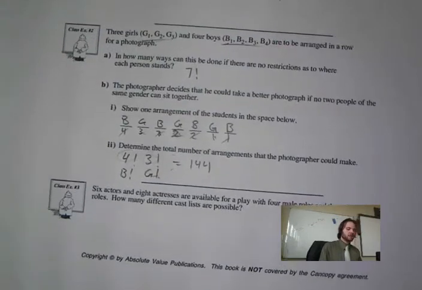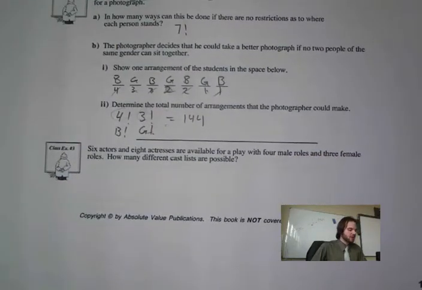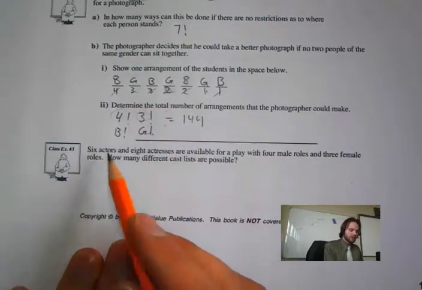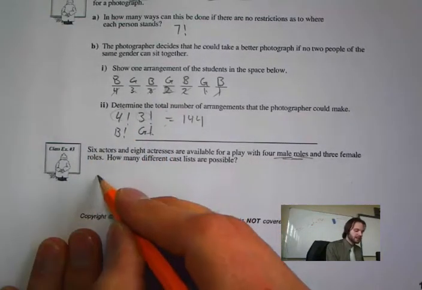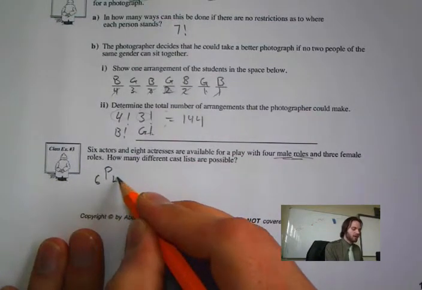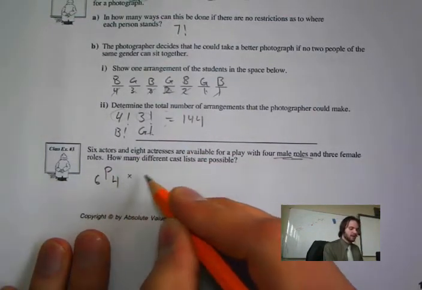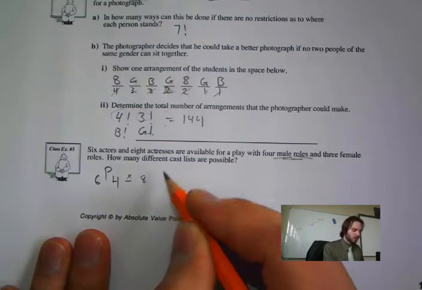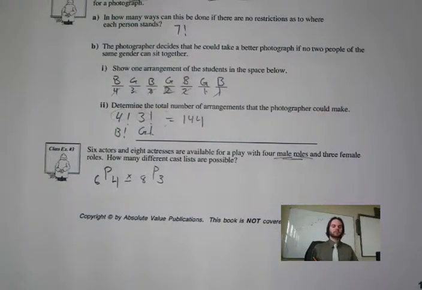Okay? Now, the next one says, 6 actors and 8 actresses are available for a play, with 4 male roles and 3 female roles. How many different casts are possible? So we have 6 actors and 8 actresses. Okay, so 4 male roles. Out of the 6 actors, we want to pick 4. And every time we say and, we're going to multiply. Out of the 8 actresses, we are going to pick 3. So we put that into our calculator.